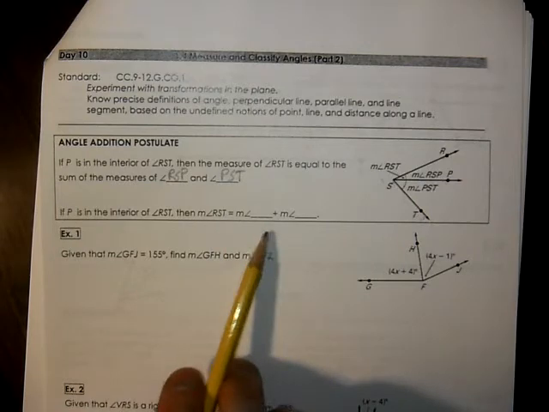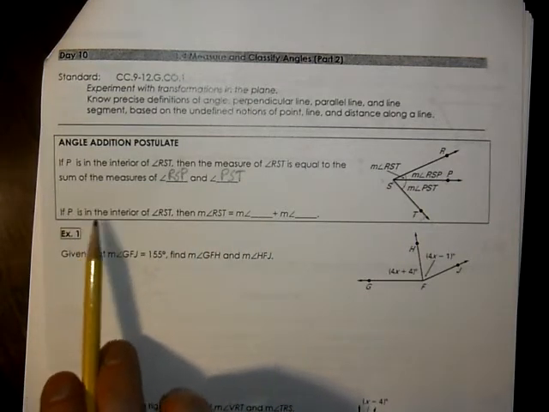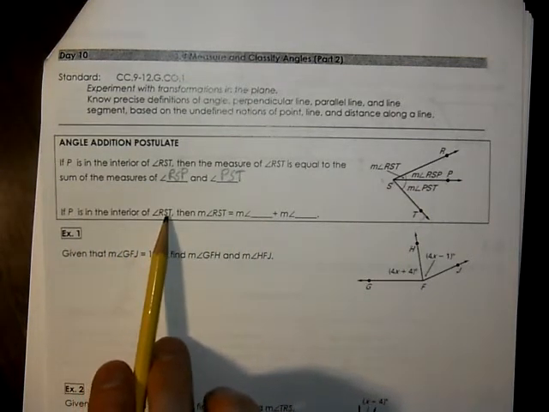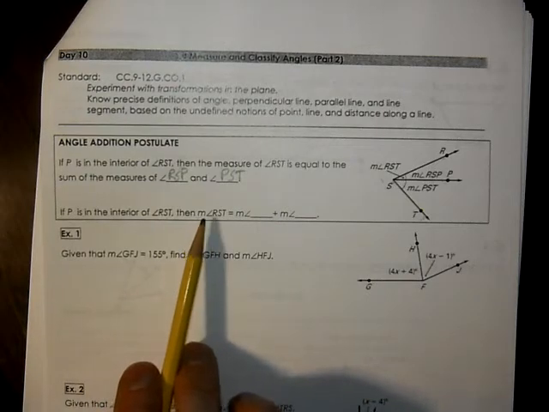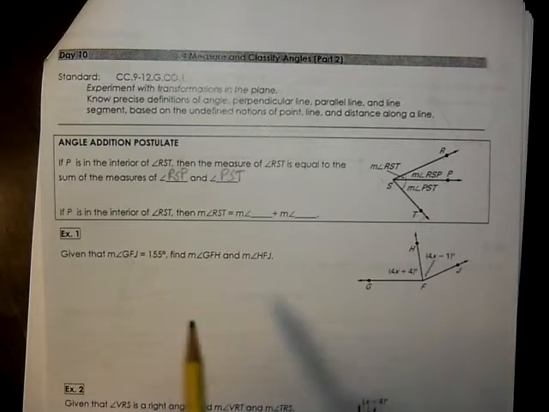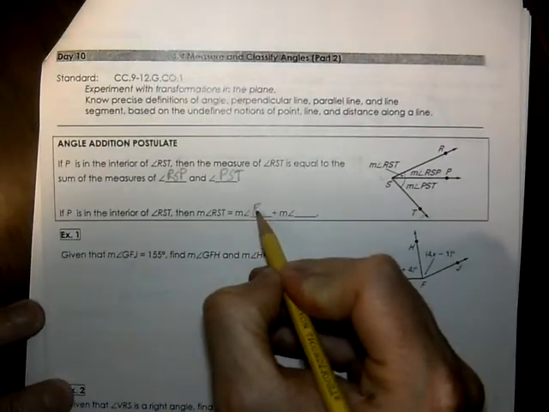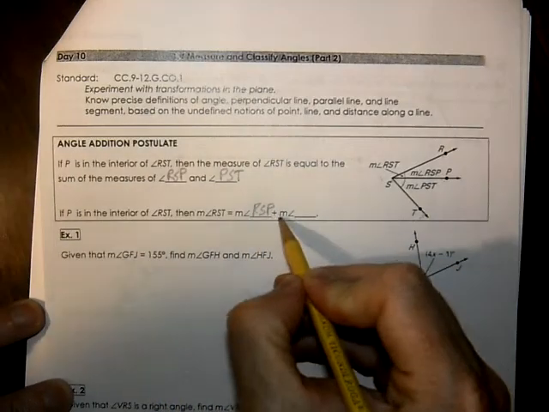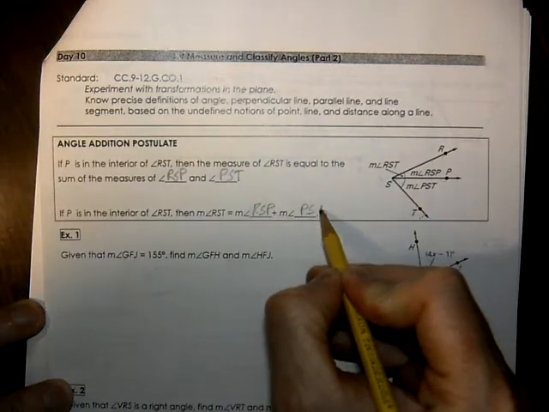So here it's just written as an equation. If P is in the interior of angle RST, then the measure of angle RST equals the measure of angle RSP plus the measure of angle PST.